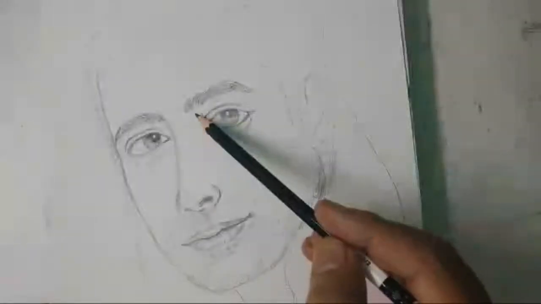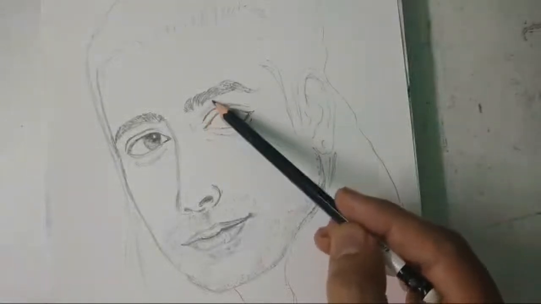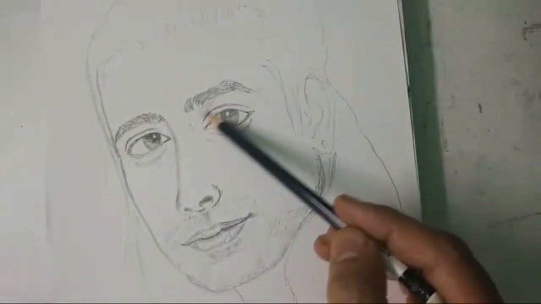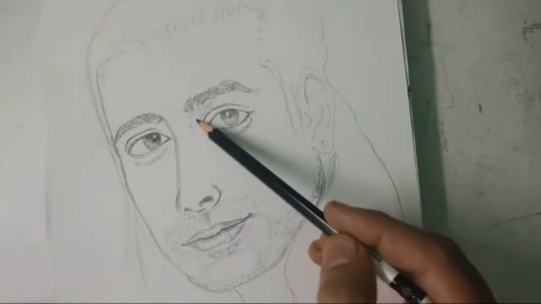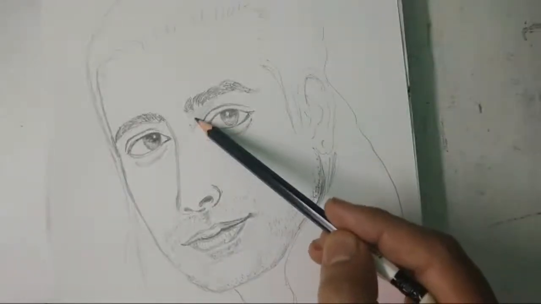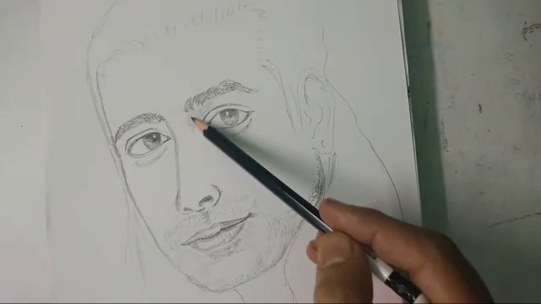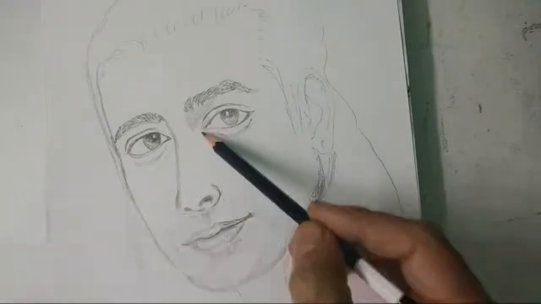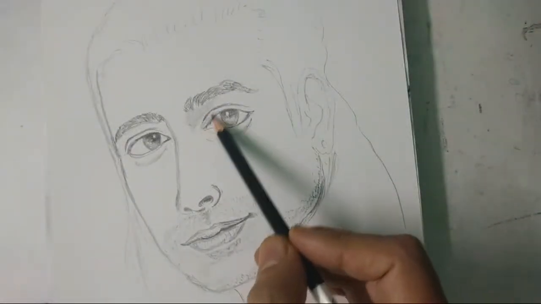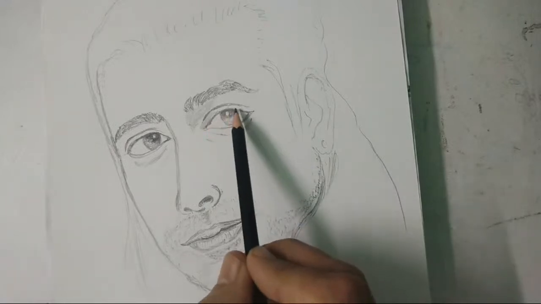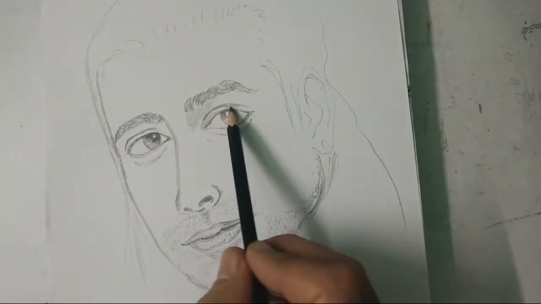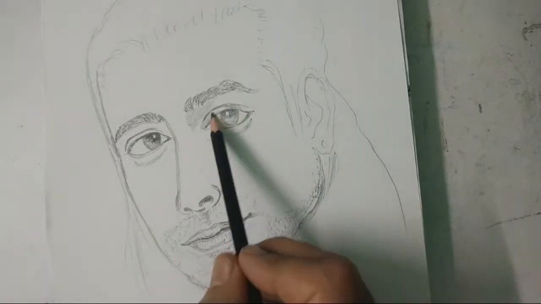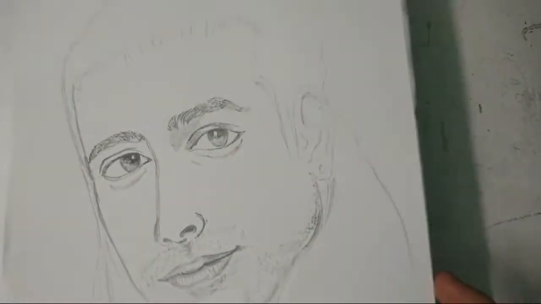Now let's do some shading on the inner side of the eyes. This is having soft shade. Now this area will be darker, but it will be dark till this part which I am doing now. After that the shading will be soft. To show shine on this, I will leave some area white, and then on the outside when I shade, it will give an appearance of a shine. You can see this.